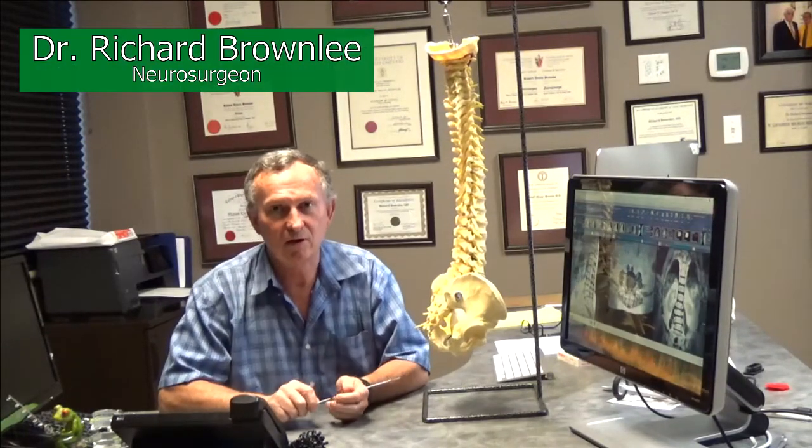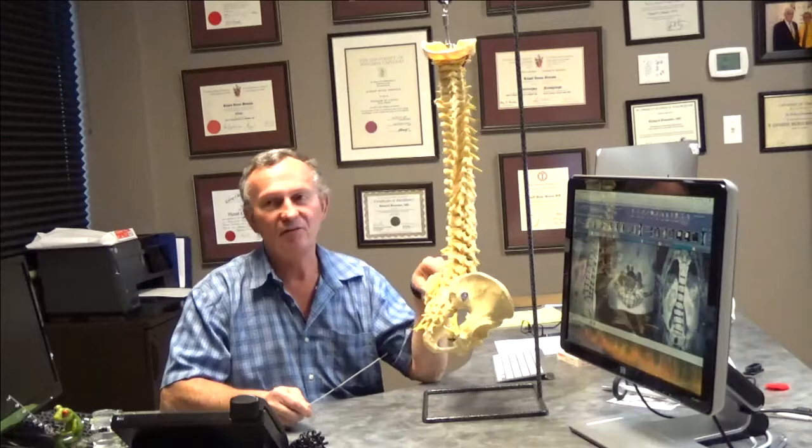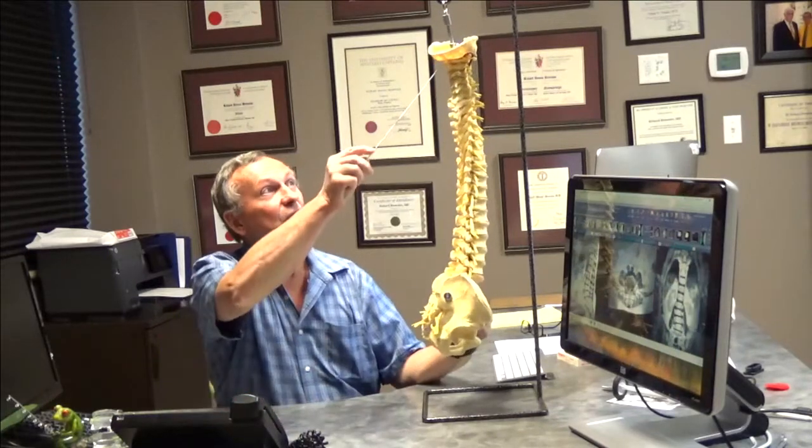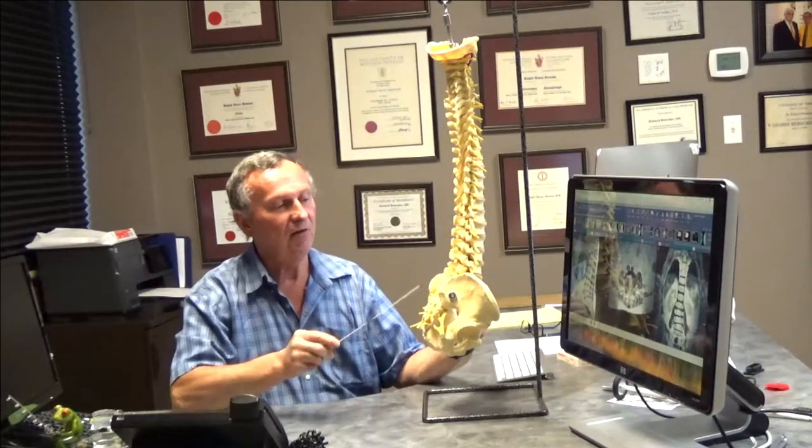I work at the Welcome Back MRI and Pain Management Center in Kamloops, and I'm here today to talk about your spine. So this is a model of a spine, and this shows all of the vertebrae in the spine from the skull all the way down to the pelvis.